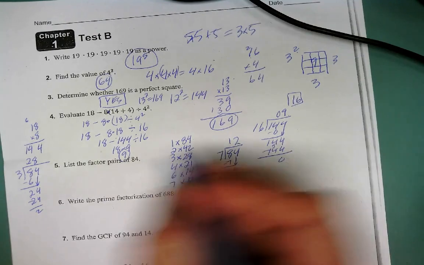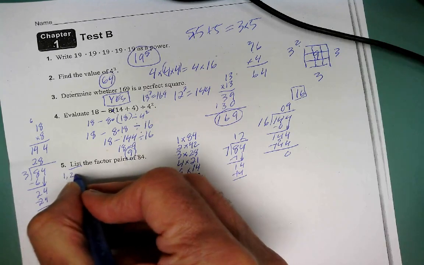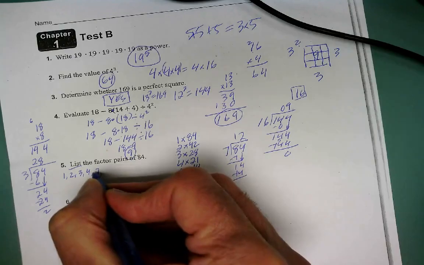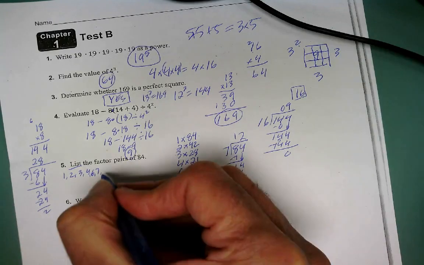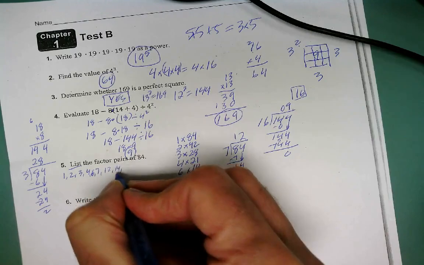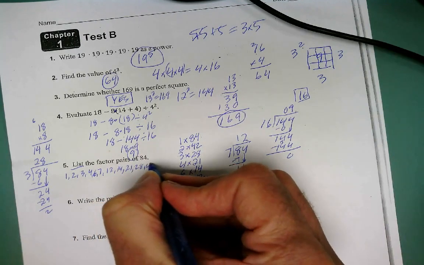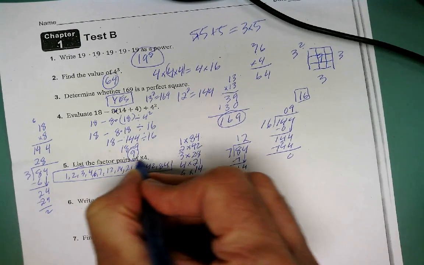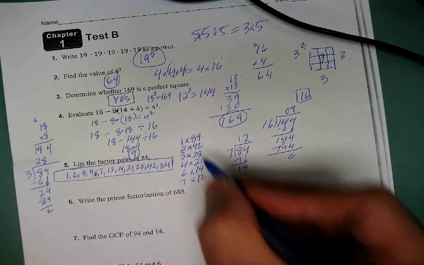Now it says to list, so technically you're supposed to say 1, 2, 3, 4, 6, 7, 12, 14, 21, 28, 42, and 84. Technically, that's what you're supposed to do. Put them in a list, okay? All right, but if you got all these, I probably gave you credit.